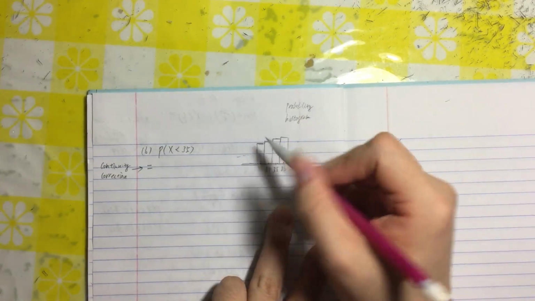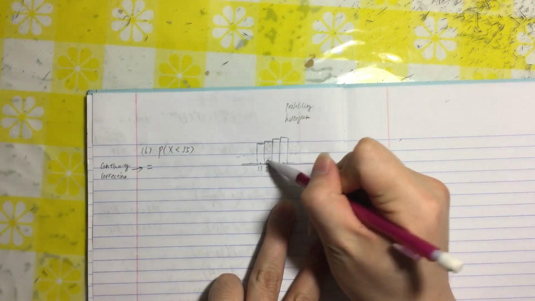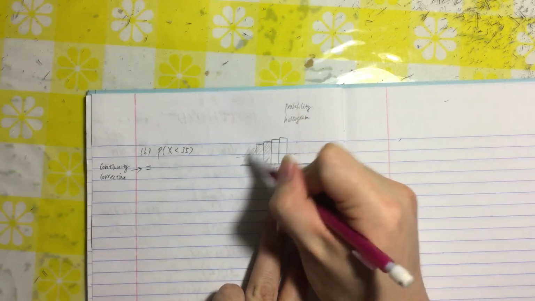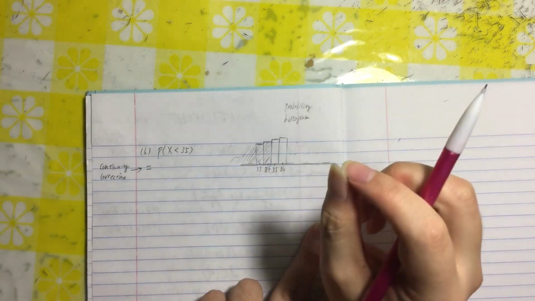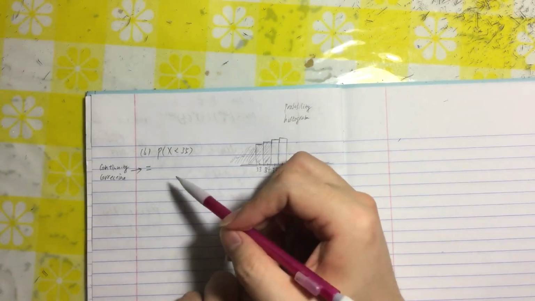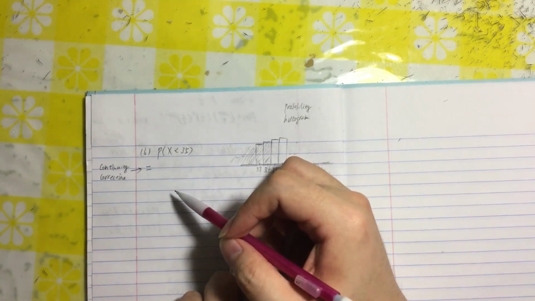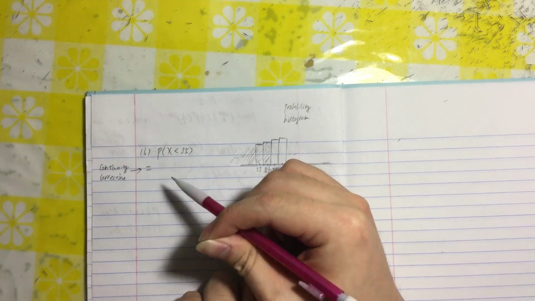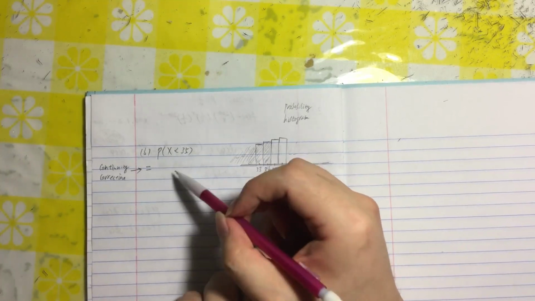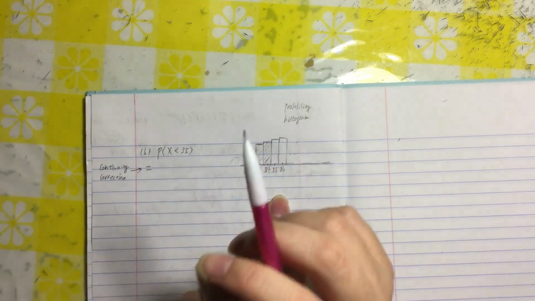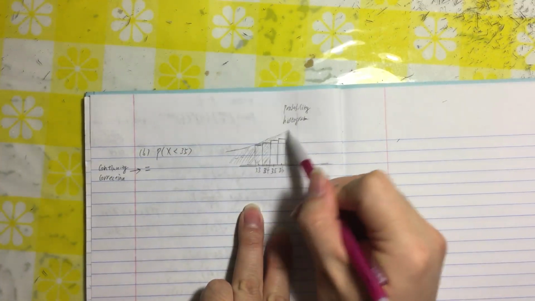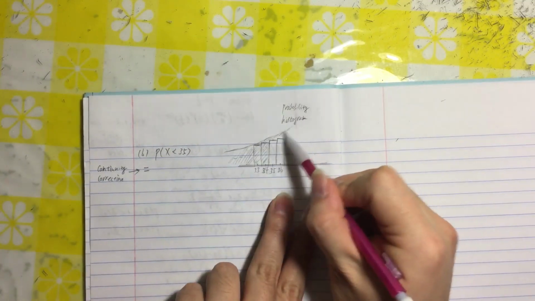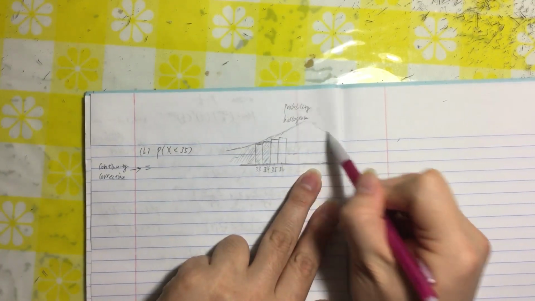For the probability that x is less than 35, we're looking for x is 34, 33, and so on. And we know that when n is sufficiently large, this binomial random variable x has an approximate normal distribution by the central limit theorem.